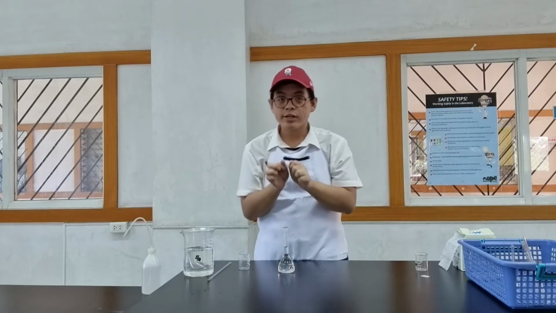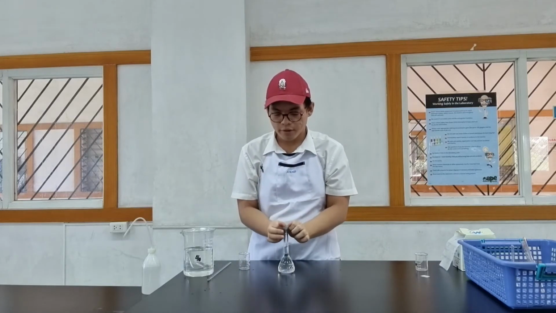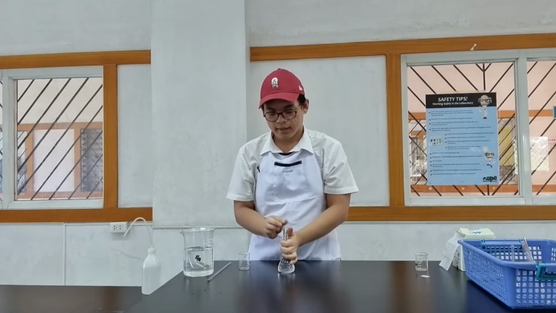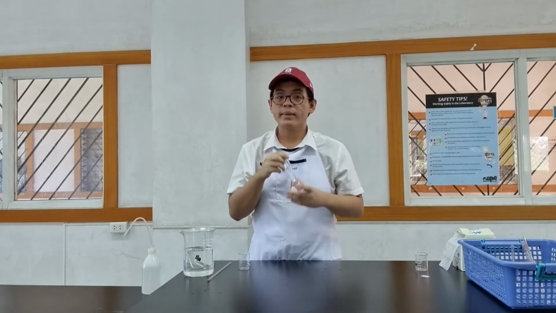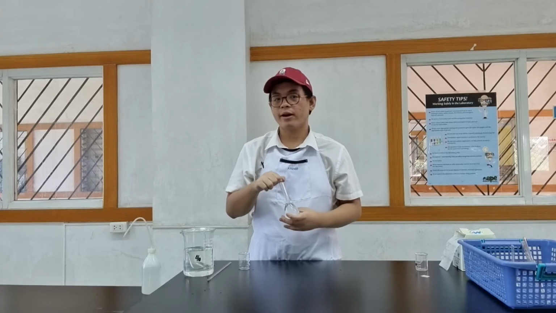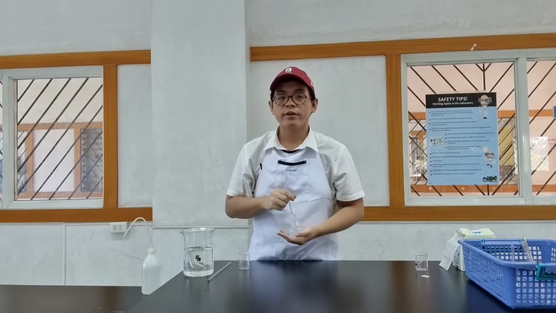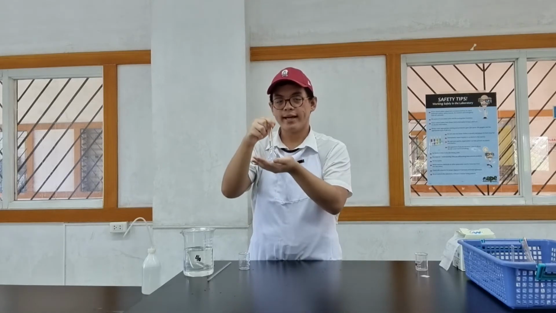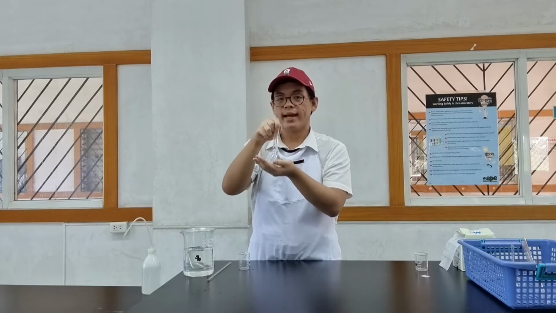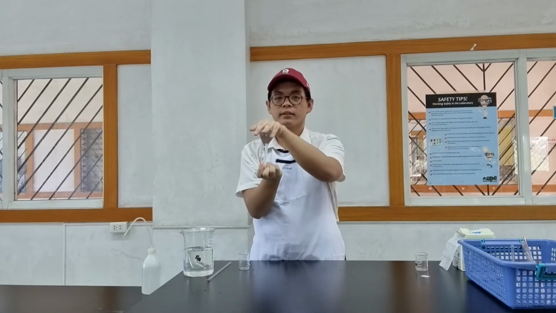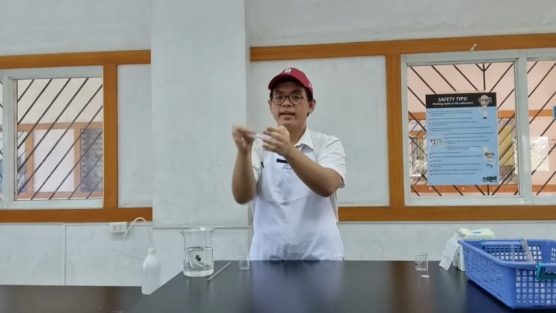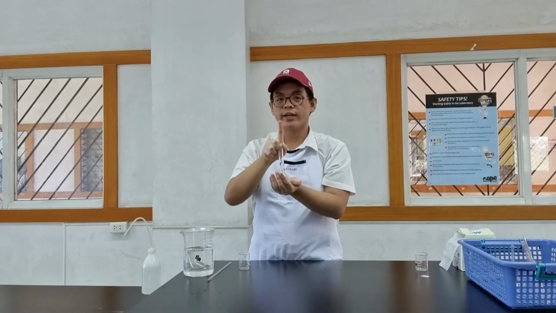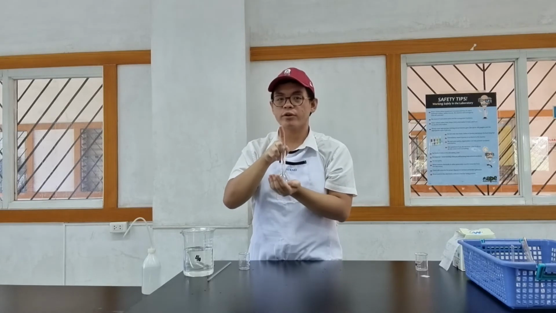I apply the stretched out parafilm onto the mouth of the volumetric flask. I seal it. Now it's completely sealed. To mix it, I need to invert this around 36 times. So to invert this, I hold the base with my left hand and the top with my right hand, and then I invert. If you did your parafilm correctly, nothing should come out. I shake it, and then I return. That's one time. I need to do this 35 more times.